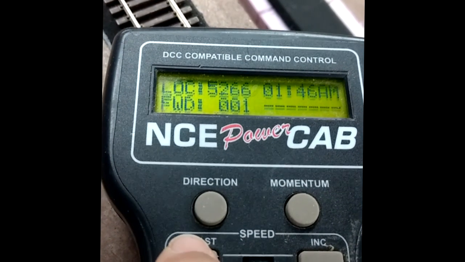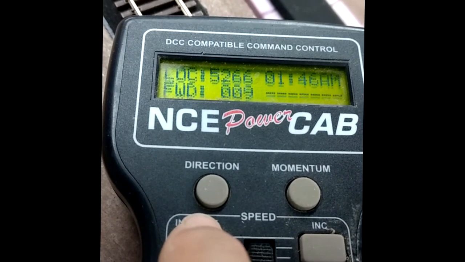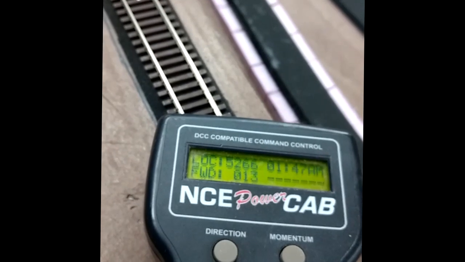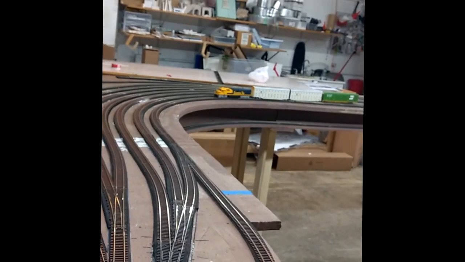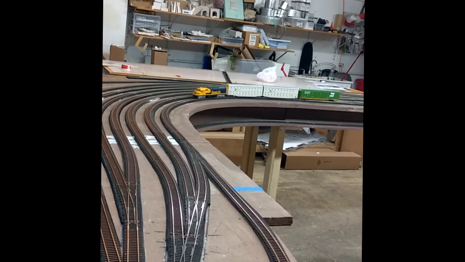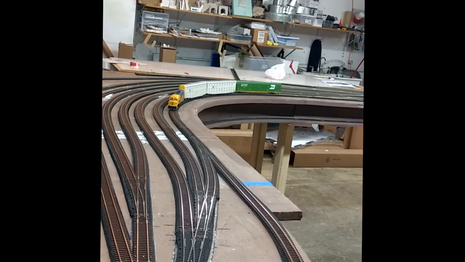Now you also have this increment fast, which if you notice, it will increase 4 at a time. And as we do that one, you'll see that it jumps quite quickly.